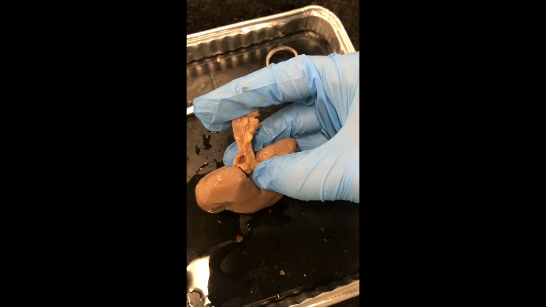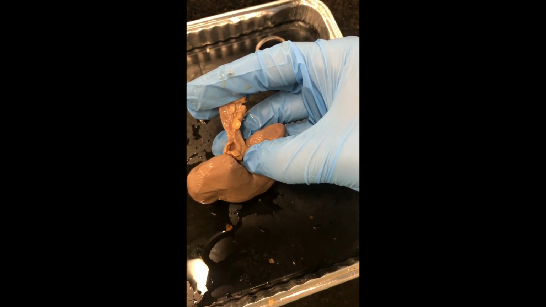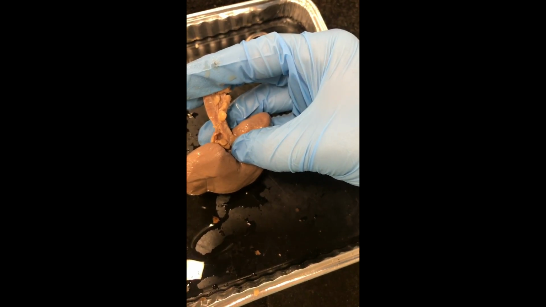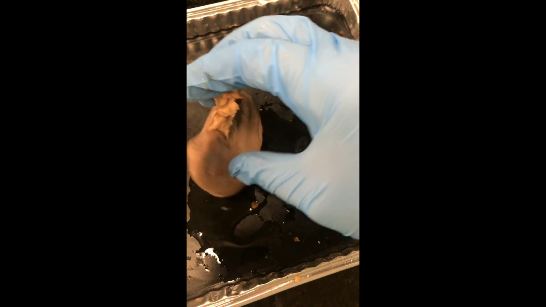The renal artery branches from the abdominal aorta and supplies the kidney with oxygenated blood, whereas the renal vein is a blood vessel that exits the kidney that carries and filters deoxygenated blood to the inferior vena cava.